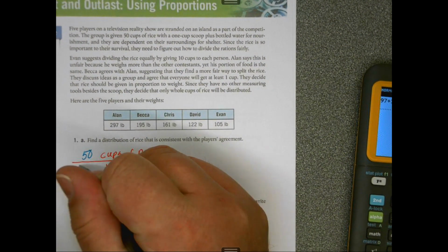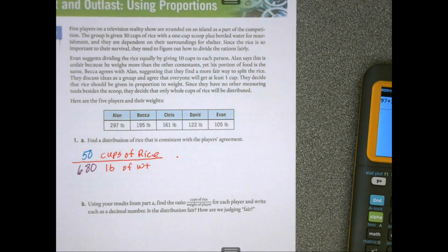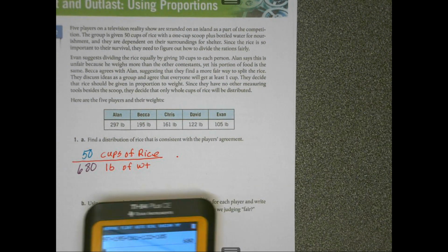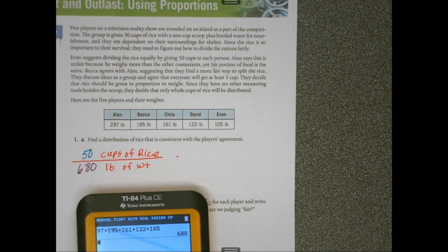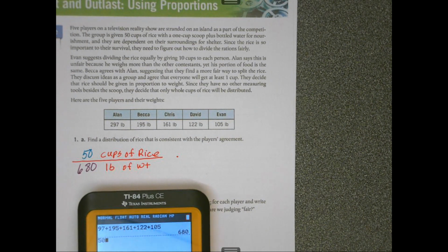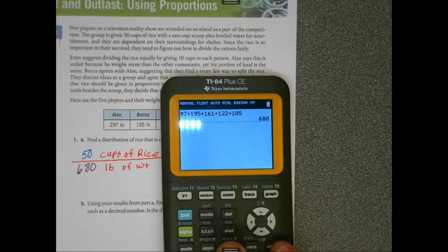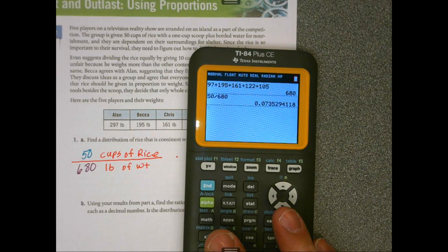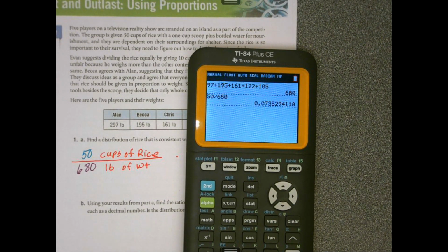total weight of everybody. Now I want a single unit of measure to get per pound. So I'm going to take my 50 cups of rice and divide it by 680 pounds. And it's going to give me 0.073529, whatever, cups of rice per pound.